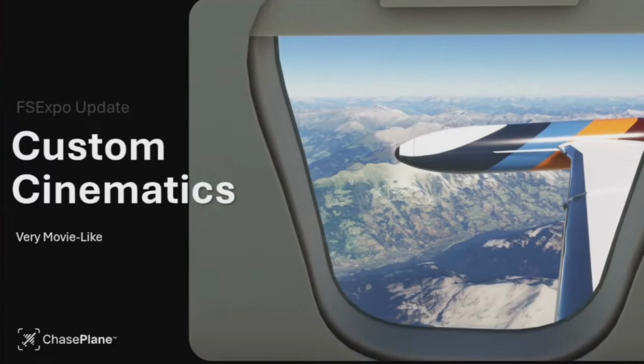You want those really cool panning shots from the outside where it shows the camera above the airplane, rotating around, things that you would see in a cinematic view. Well, one of the things you weren't able to do up until this release, when it finally comes out, is add or create custom cinematics.